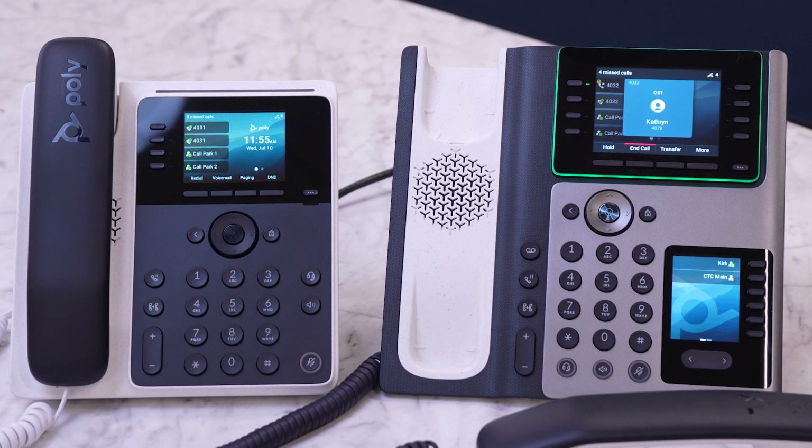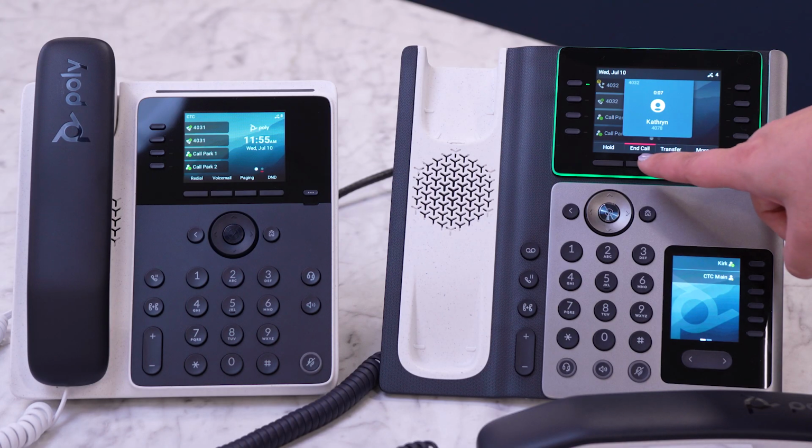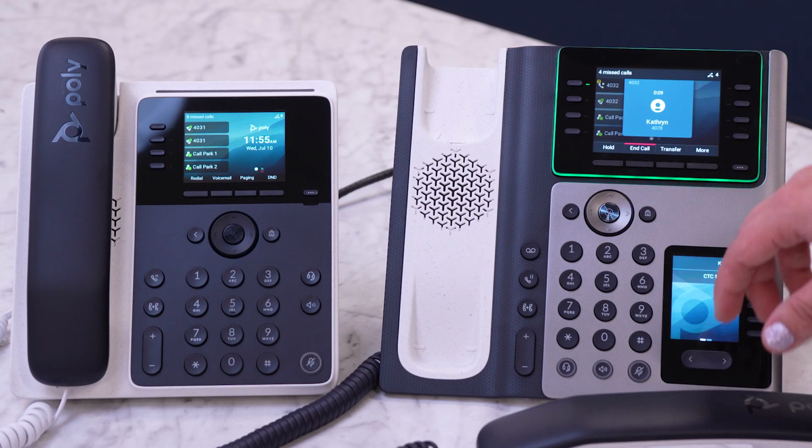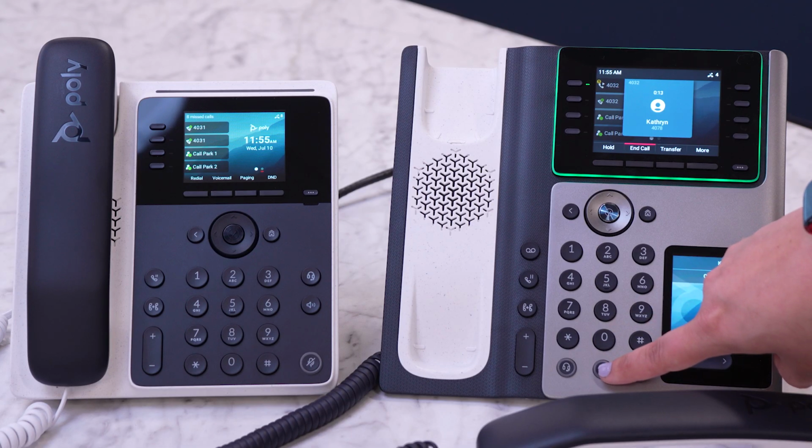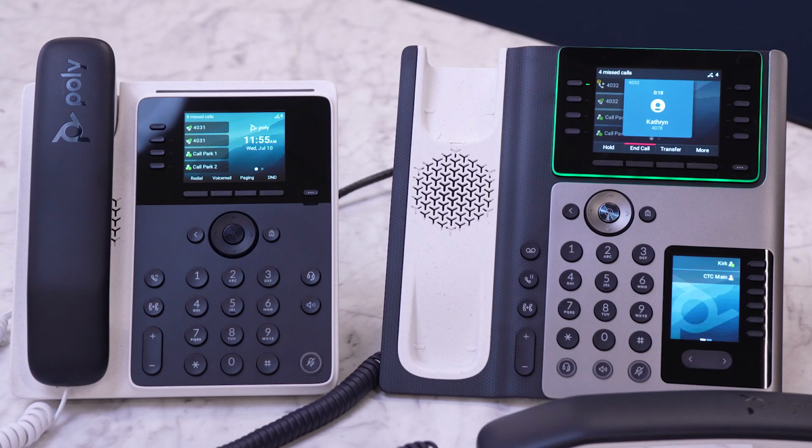So let's just say you are done with the call that you are currently on. Here are a few different ways you can do that. You can press the end call button here, hang up the phone manually. If you're speaking on speakerphone, you can press the speakerphone button to end the call, or you could press the headset button down here if you are currently speaking on your headset.